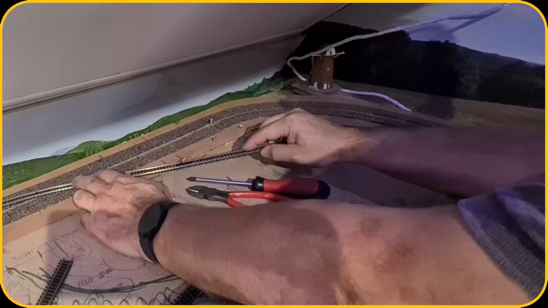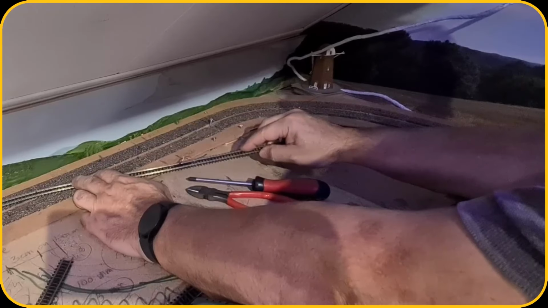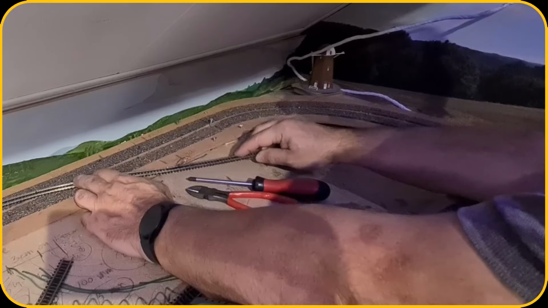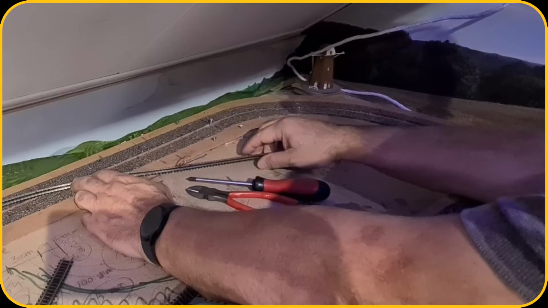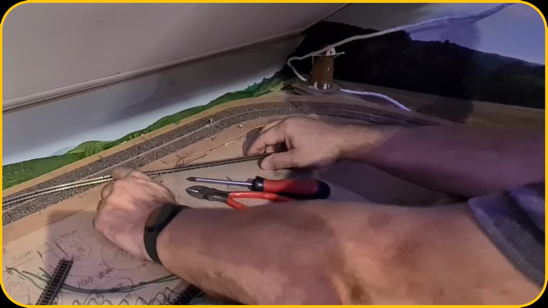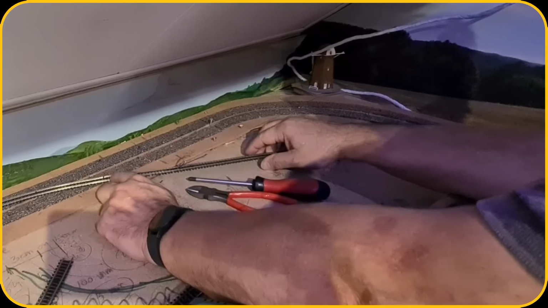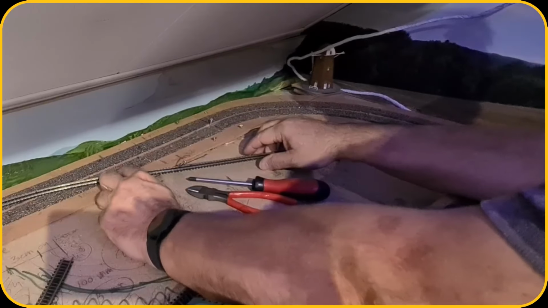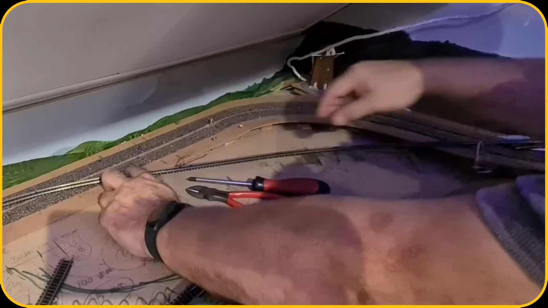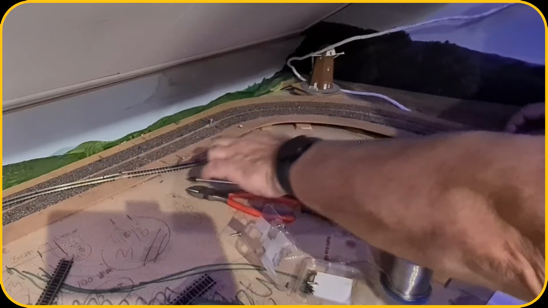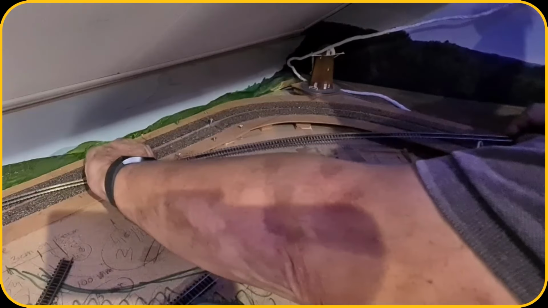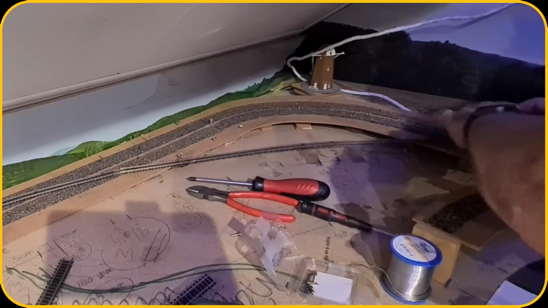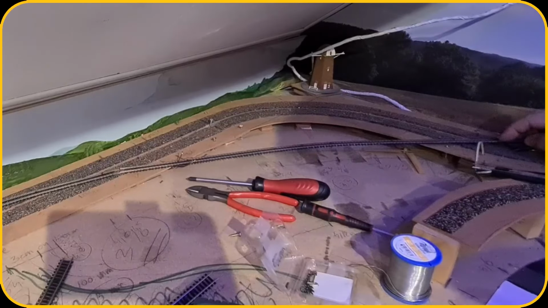So we're going to add this to it. We need to shorten one of the rails here, and then this one will have a small bend to get over here. Yeah.